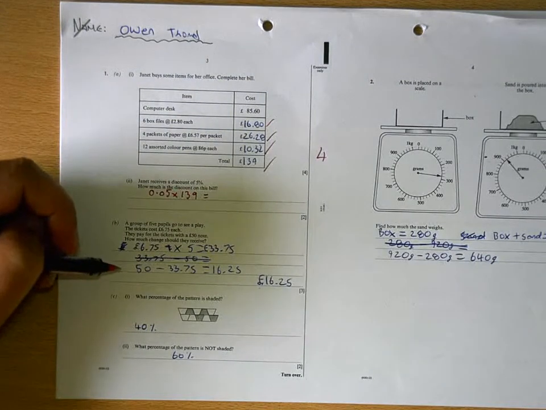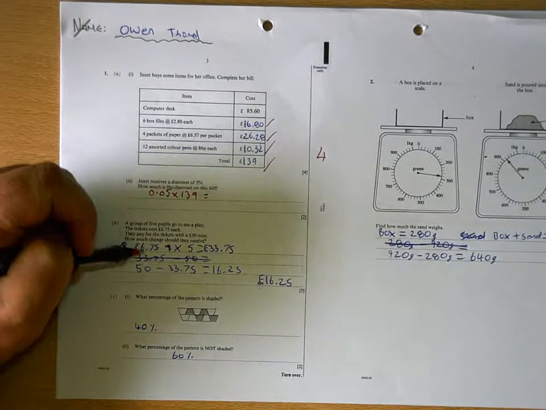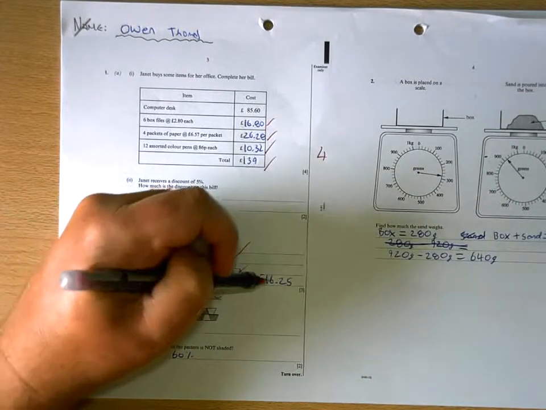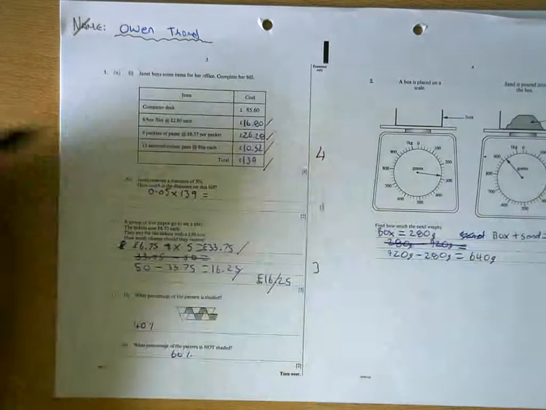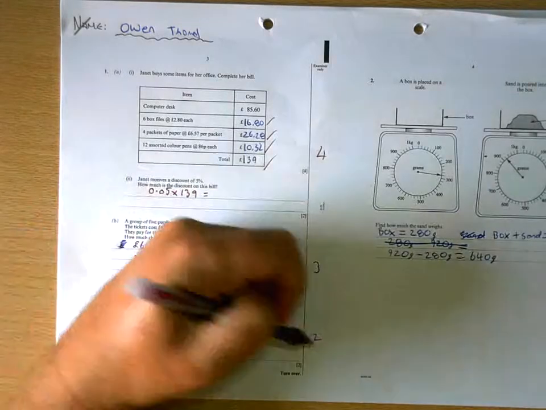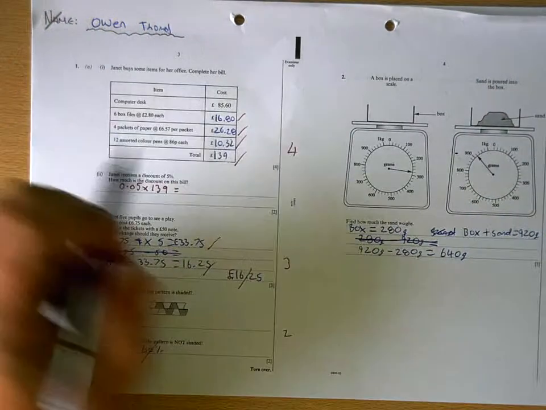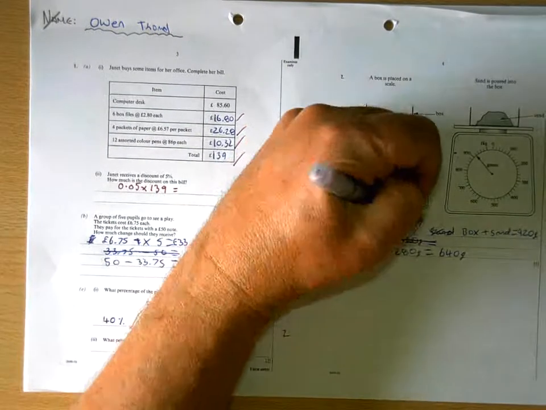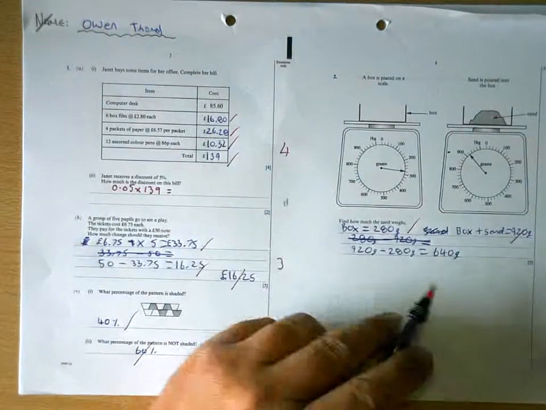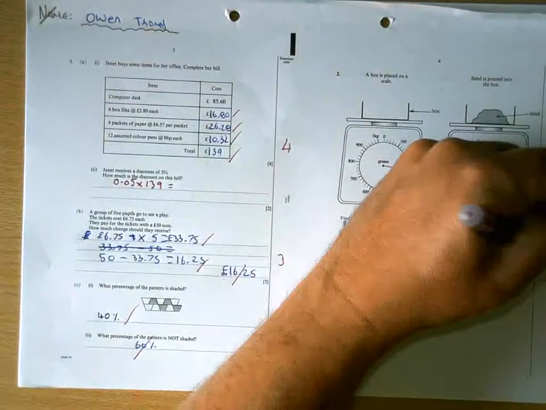Okay, so then you've got £16.25, so the total cost is £33.75, £16.25, everything to play for there. That's 40%, that's 60%, well done. Box is 280, box and sand is 920, take them away, brilliant.